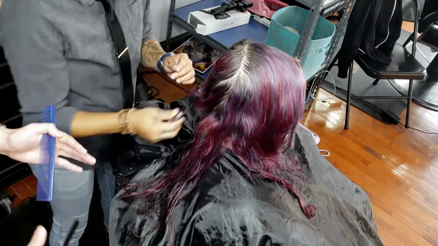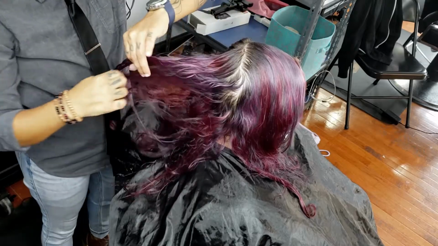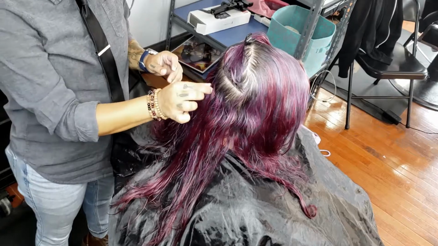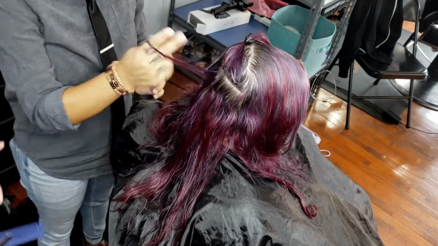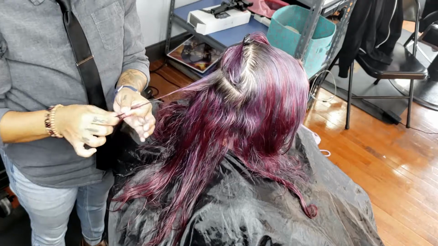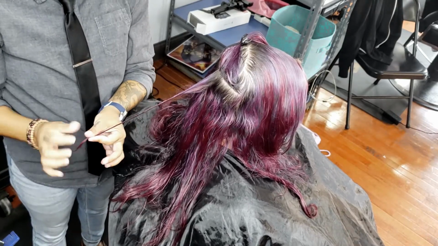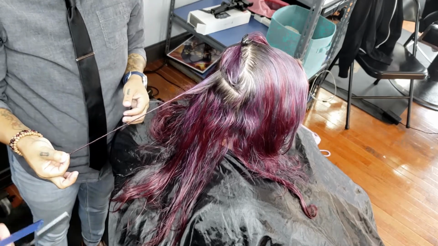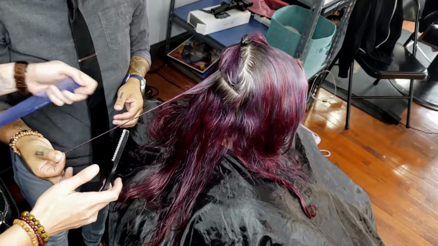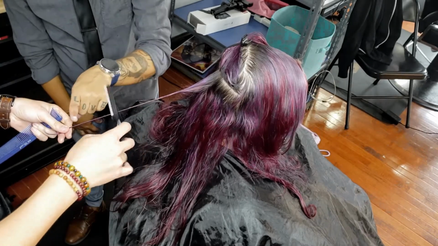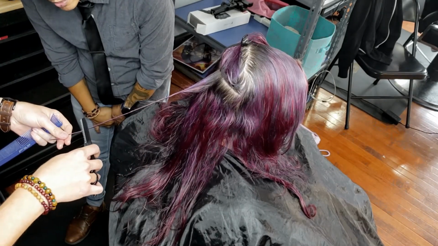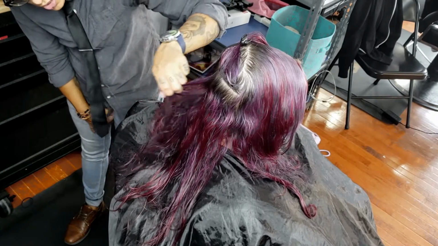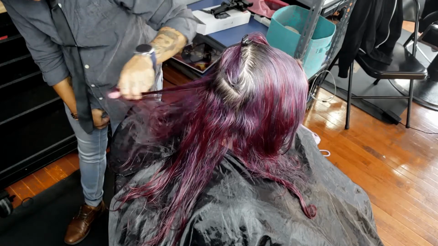Okay, and now you're going to twist cut. You're going to take this piece here and twist it, and do that with your blade, towards the bottom, the same exact way. Everything you do is going to be at the bottom. And when that unfolds, it's going to be really soft.